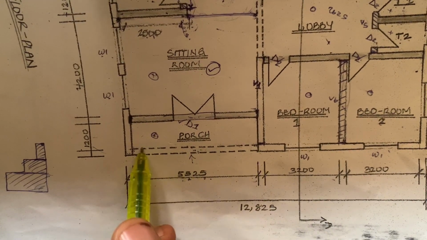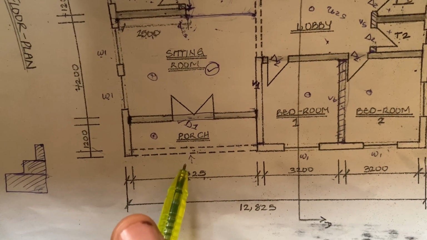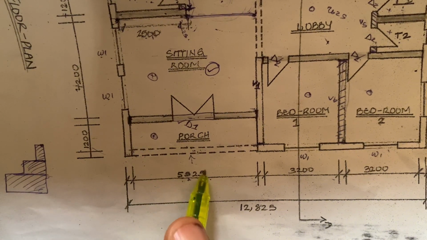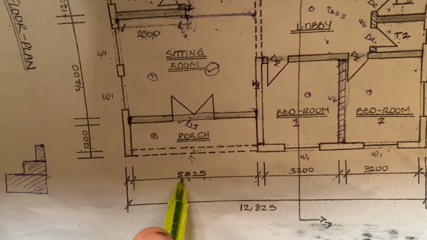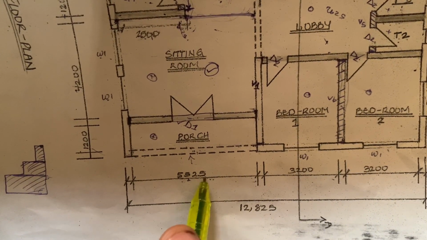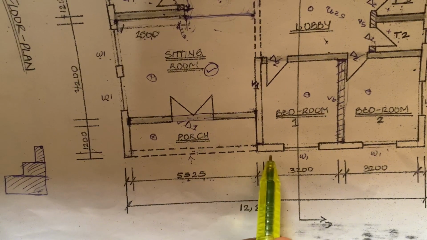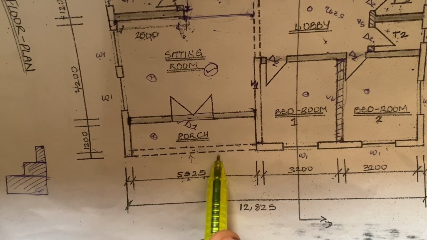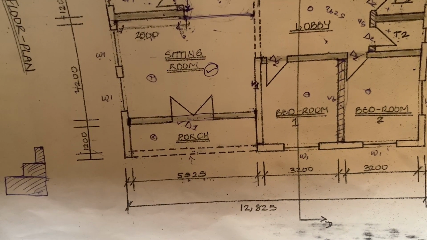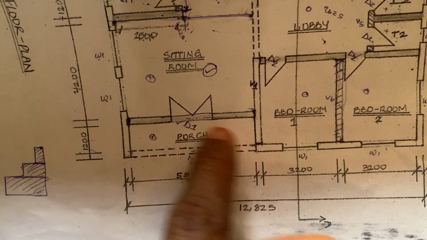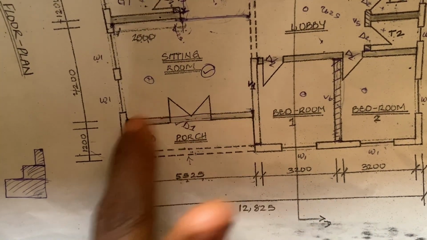Then we're going to deduct this length, which is 5,525, because we're going to be deducting the area of this opening, which is 5,525 by 2,400. Now if you notice, the height of the building is 3,000, and the height of this opening is 2,400. So it means that the remaining 600 is also going to carry rendering. Do you understand? That is why we need to remove this area, and then whatever is left is going to be part of what we have in the perimeter.